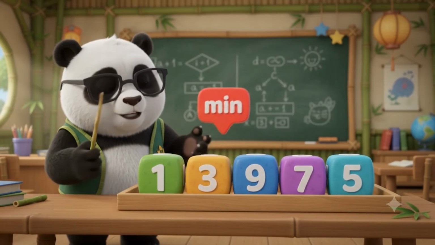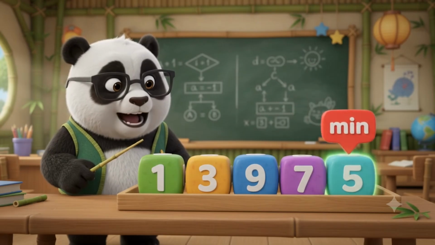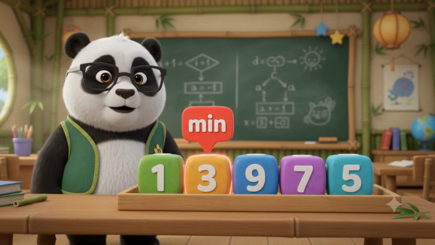We start at 3 and look for smaller numbers. We check 9, 7, and 5. So 3 stays as our current minimum.